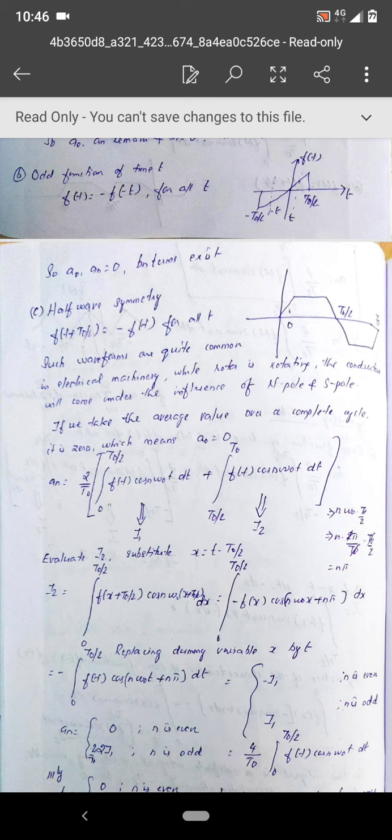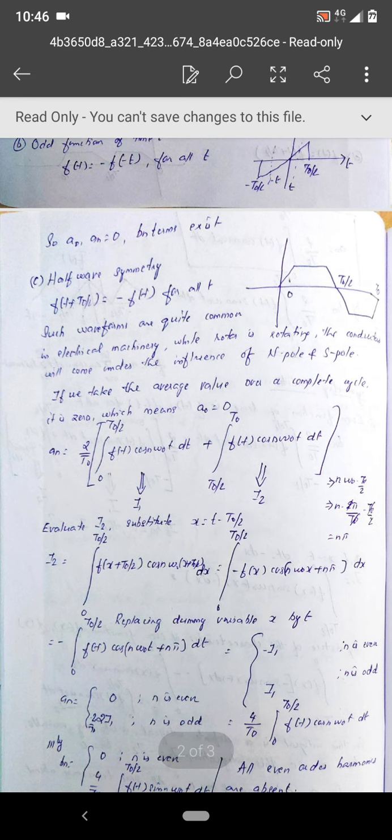So what is happening in the first half cycle, that is from 0 to t naught by 2, will happen in the negative way. That is, the values of the signal from 0 to t naught by 2 will have negative values from t naught by 2 to t naught. So whatever values it has from 0 to t naught by 2 will have its negative values from t naught by 2 to t naught in the next half cycle.